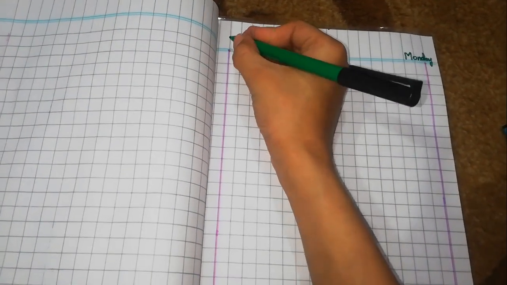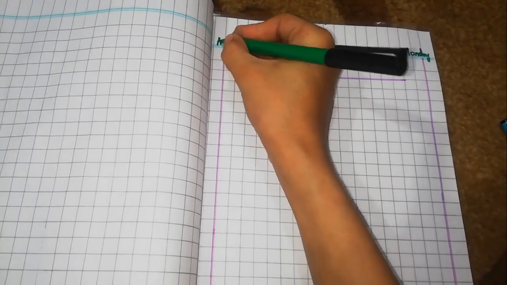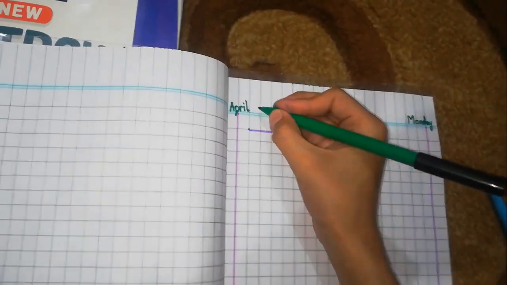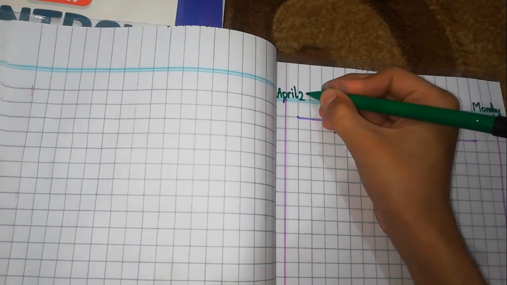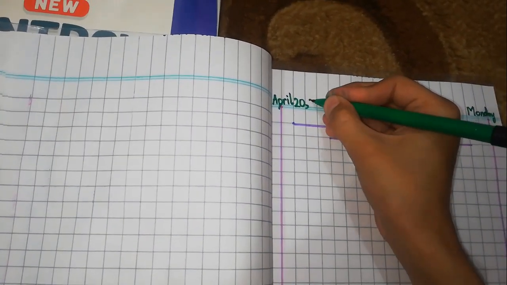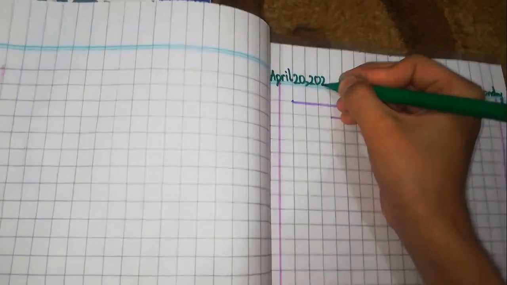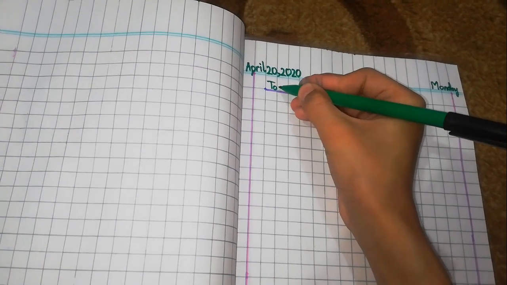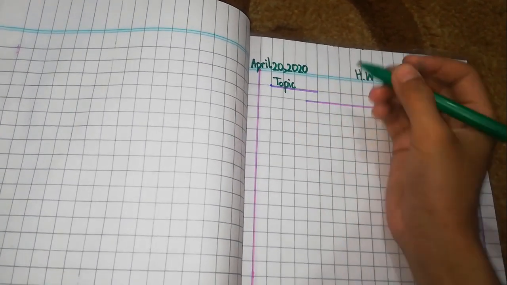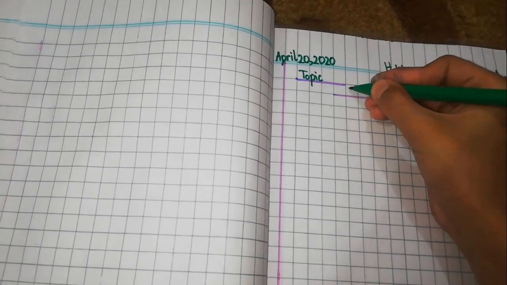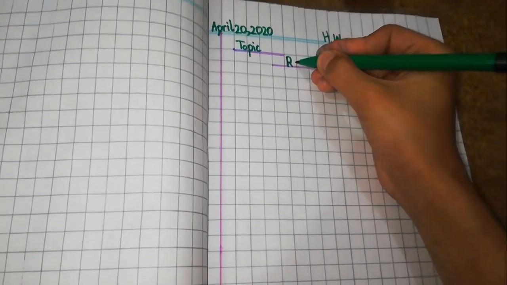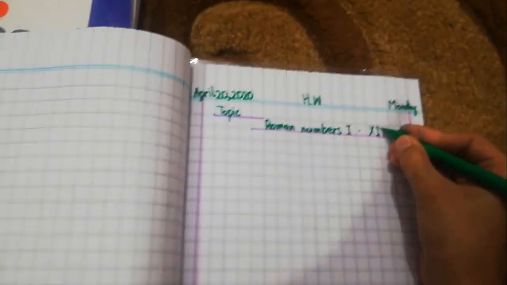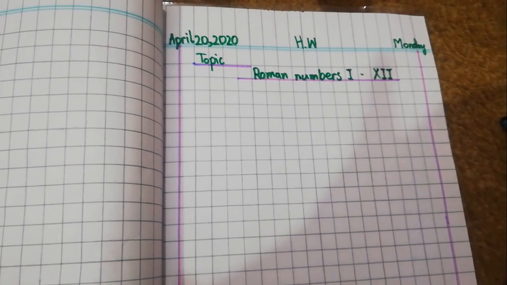First of all, you'll have to write the month, which is April. Then write down date and comma, 20 comma, and the year. That's it. Now write down the heading of topic. And what is our topic? It's Roman numbers from 1 till 12. So we are going to write down the same on the line that is below it. This is how you have to write down the topic. Make sure to write all the symbols in separate boxes.